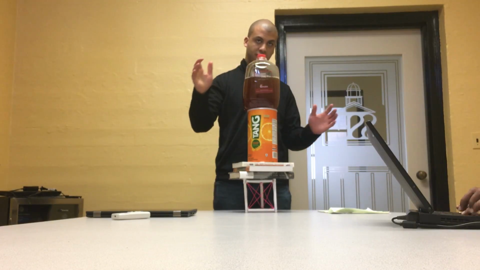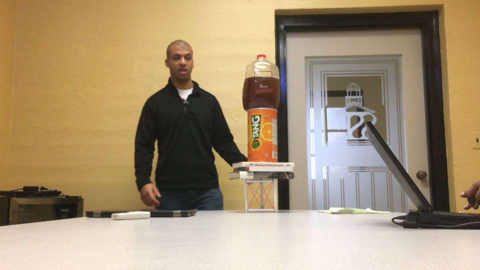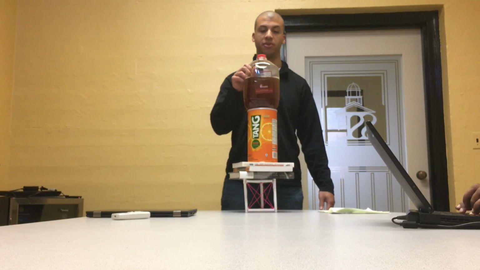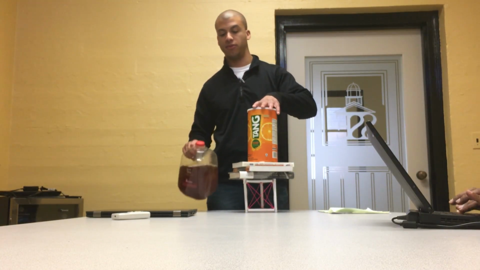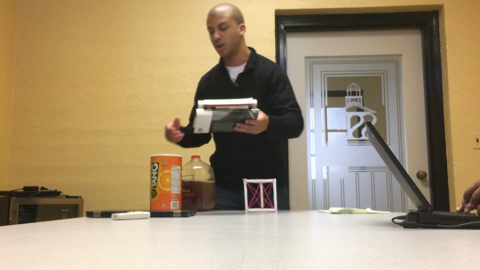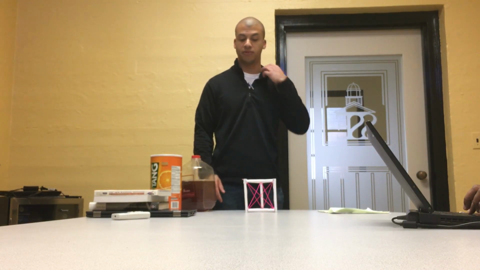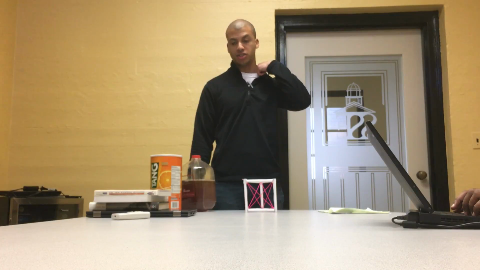Wow, that is very impressive to me. So as you can see here, this is probably 15 pounds worth of weight on top of this little 18-gram structure. So now you can start fielding questions to the students and asking them, what else could you use truss systems for, and where else do you see them?